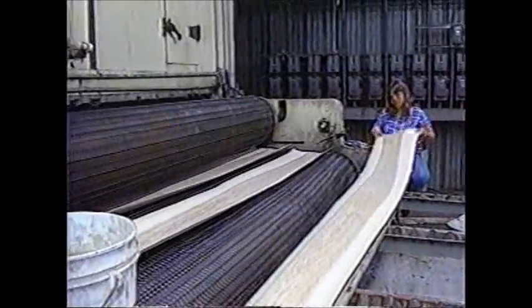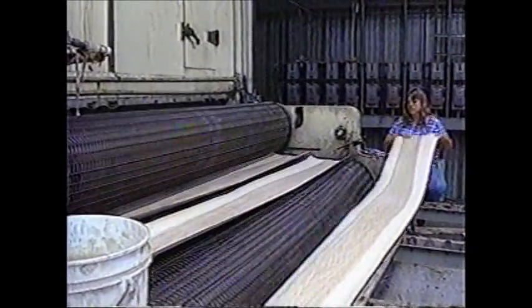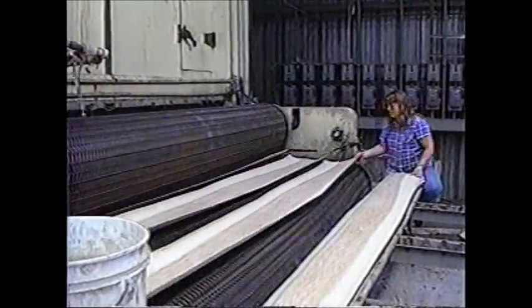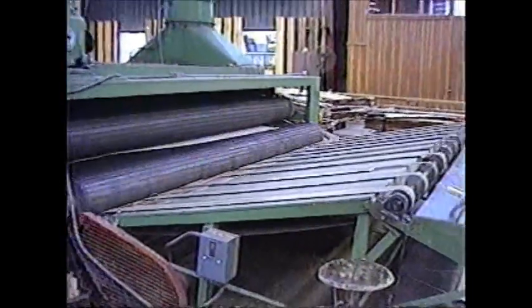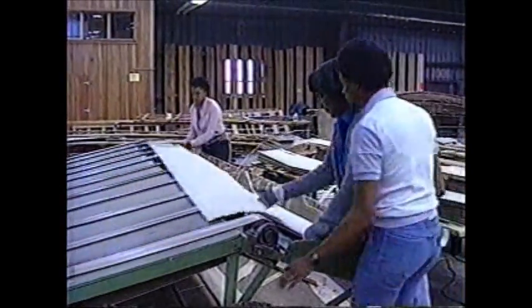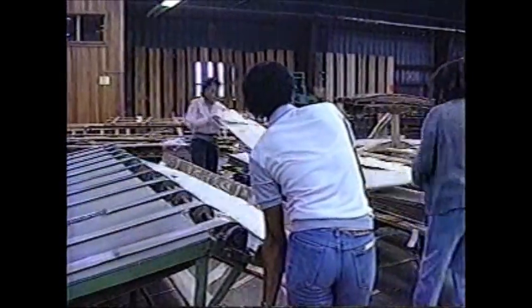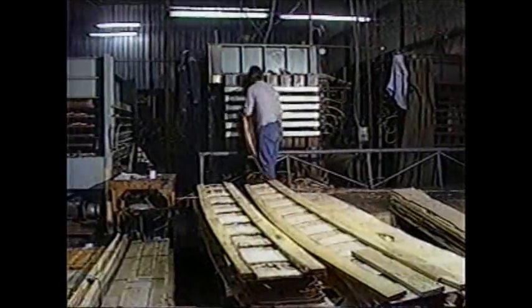The temperature and relative humidity within the dryer are closely controlled to produce veneer within a moisture content of 5 to 7%. The dried veneer is carefully piled into a package containing one flitch. Spot checks for moisture content and drying quality are constantly made.